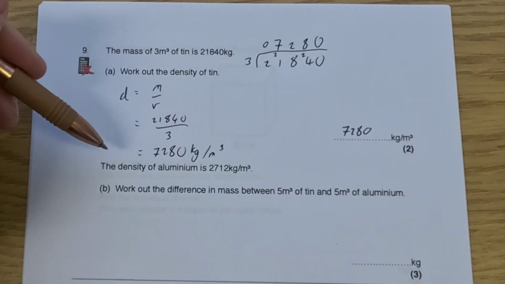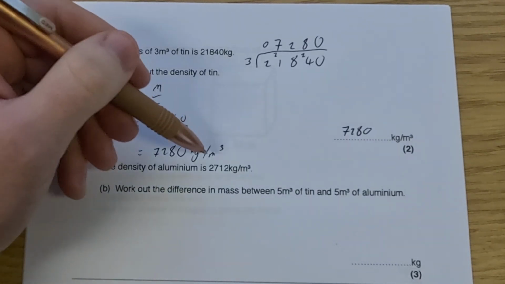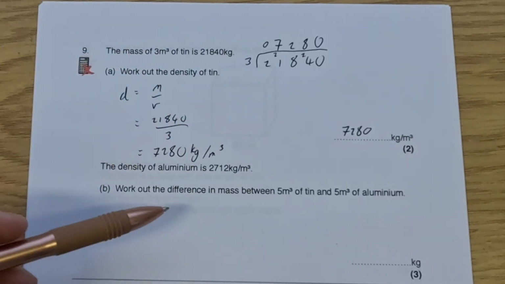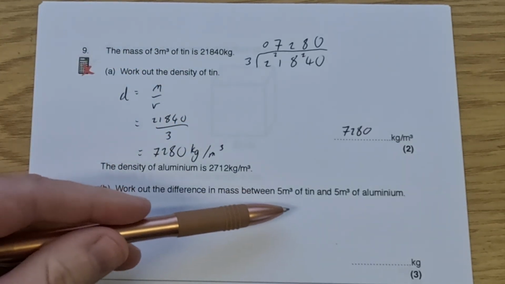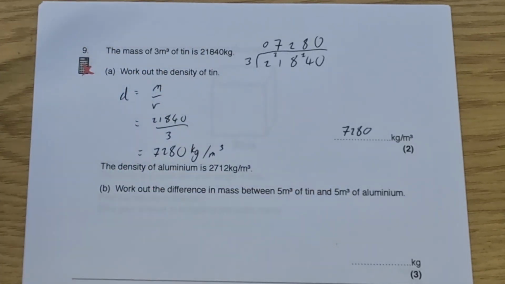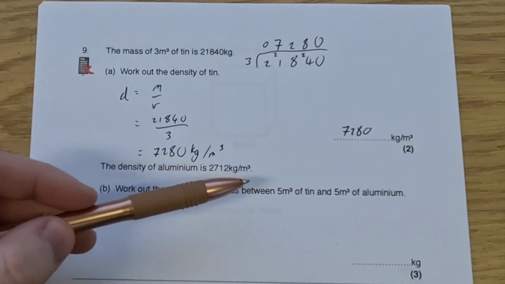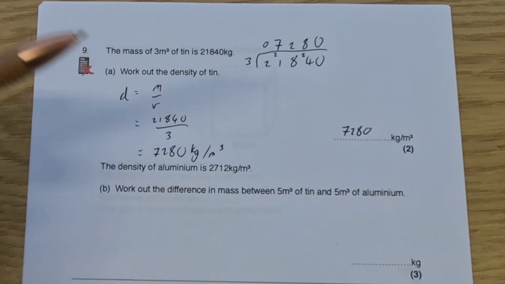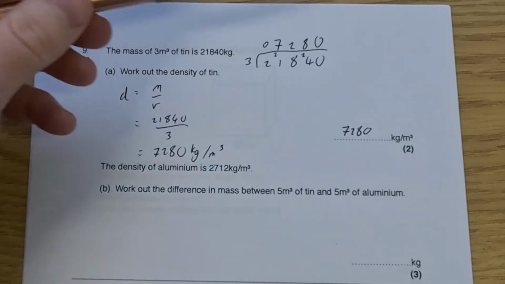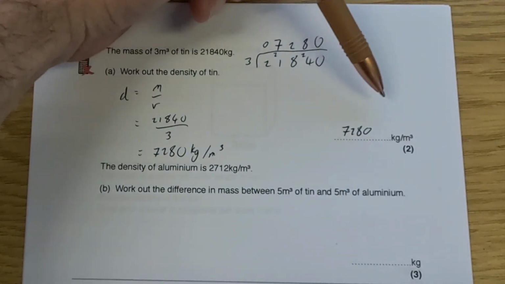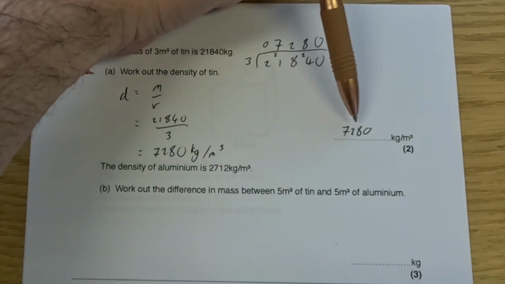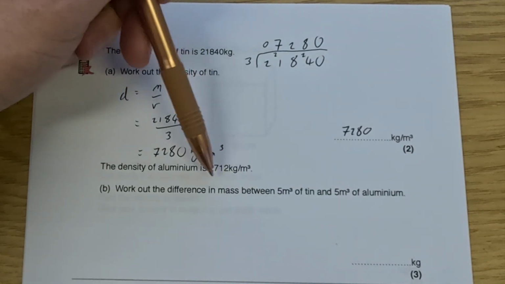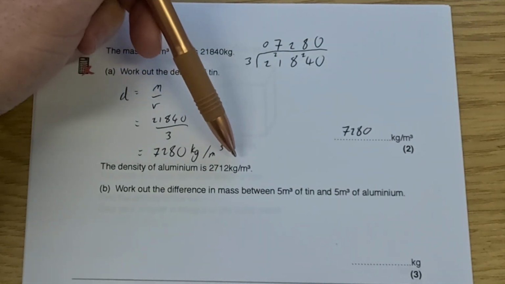And then the question carries on. It says the density of aluminium is 2,712 kilograms per meter cubed. And we've been asked to work out the difference in mass between 5 meters cubed of tin and 5 meters cubed of aluminium. So we want to find the mass of each, and then we're going to work out the difference. Obviously the 5 meters cubed of tin is going to be heavier because each meter cubed weighs 7,280 kilograms, whereas 1 meter cubed of aluminium only weighs 2,712 kilograms.